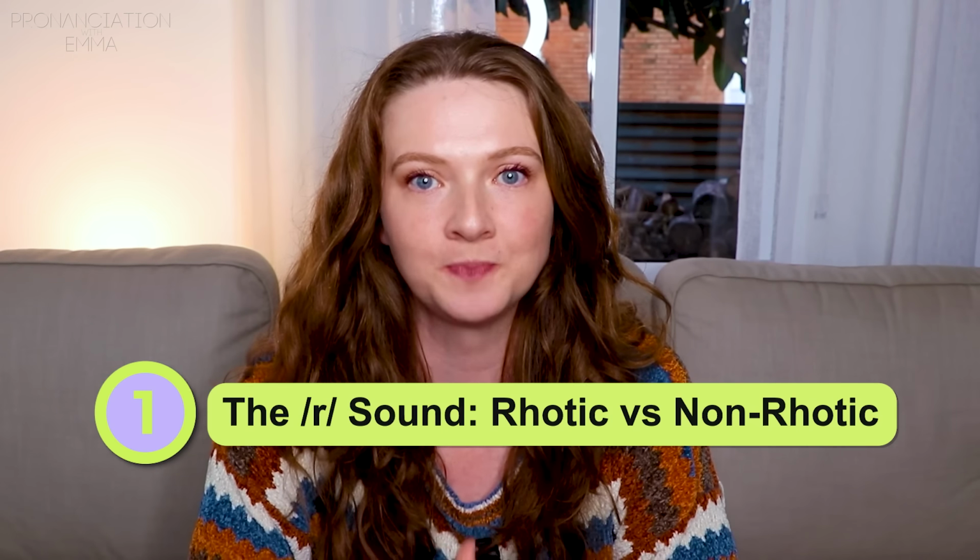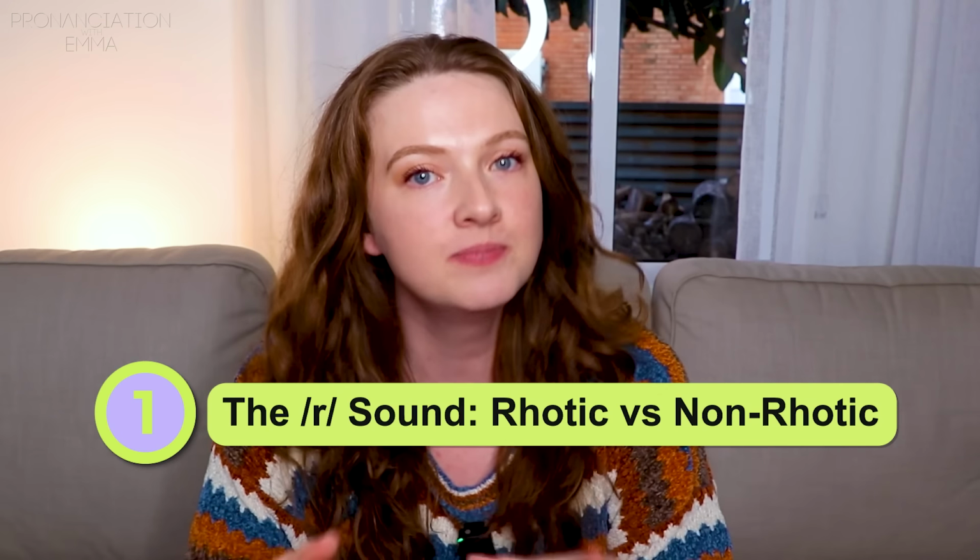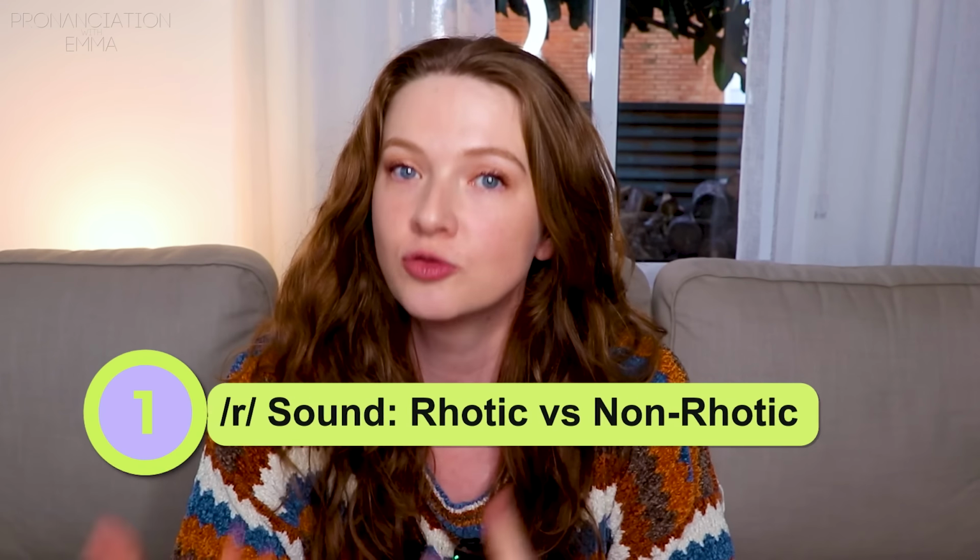Let's begin with number 1, the R sound. British English accents tend to be non-rhotic, while American English accents tend to be rhotic. But what does this mean? A rhotic accent essentially means that you pronounce the R sound when it is written. While in non-rhotic accents, like British English ones, the R tends to be silent if it is after a vowel or towards the end of a word.